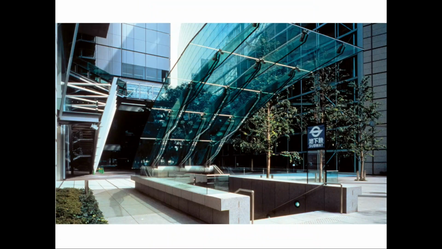Here's another cantilever structure. This is pure structural glass, and again that's another lecture, but I'm afraid you won't get it until early next year. But it is cantilevering. It's just an entrance to a subway in Tokyo.